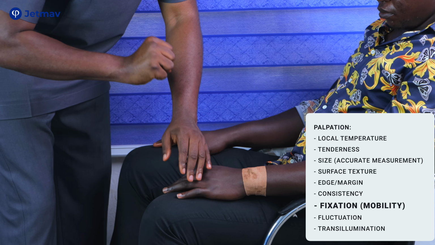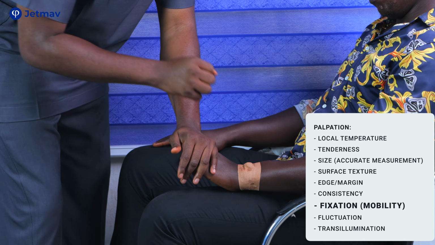So can you try to squeeze your hand? Okay. Raise it against my hand.